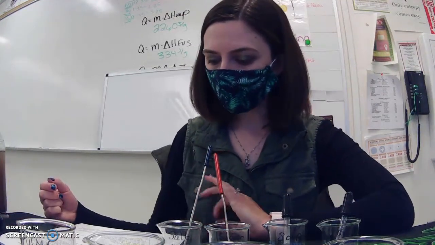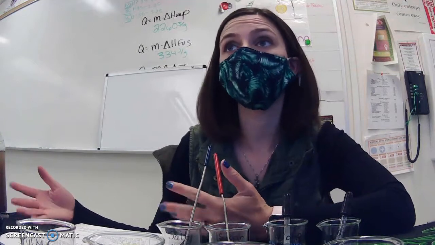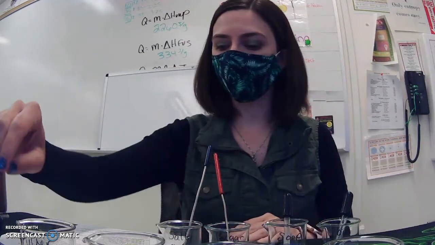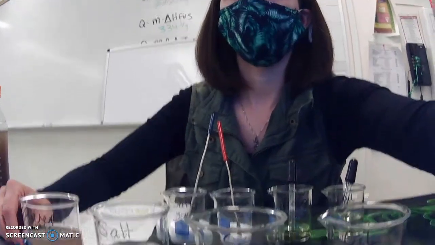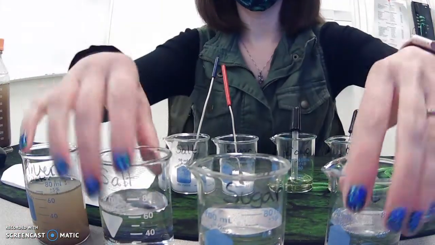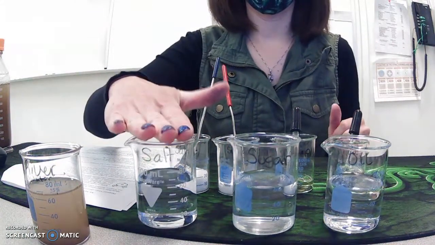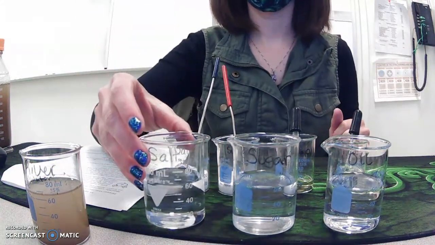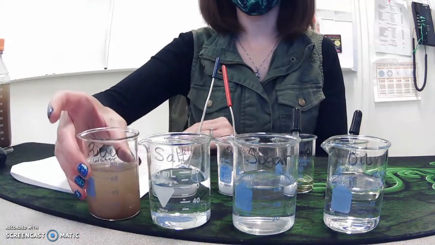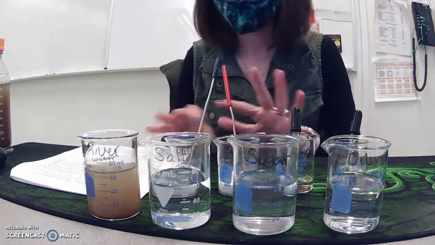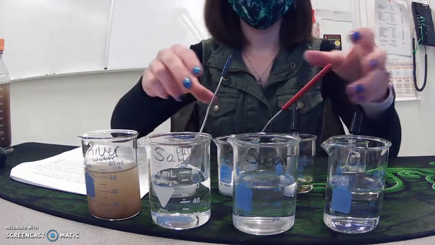Good morning, everybody. We're going to be going through the lab today and looking at different water samples that go with our fish kill, or an aquatic apocalypse. In the first one, we have 3 empty beakers that are filled with distilled water. They're going to be labeled salt, sugar, and oil. And then our fourth one is going to be the river water.